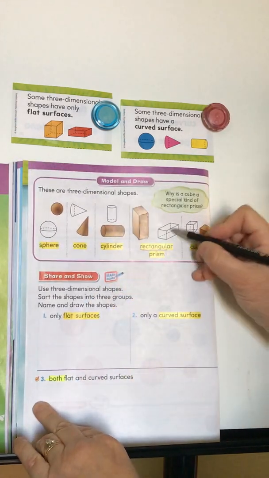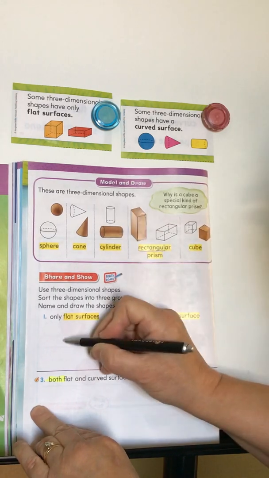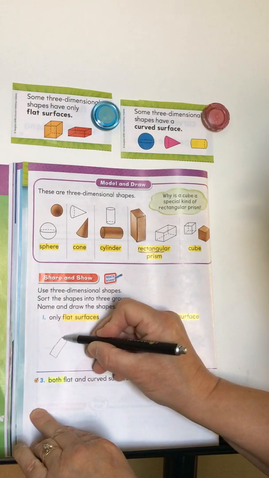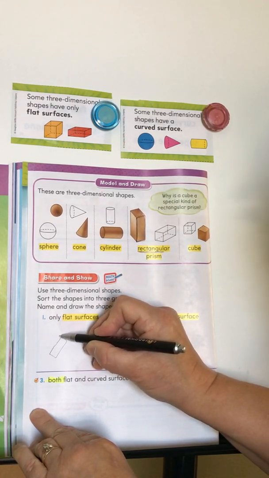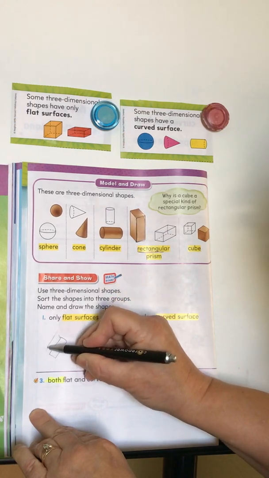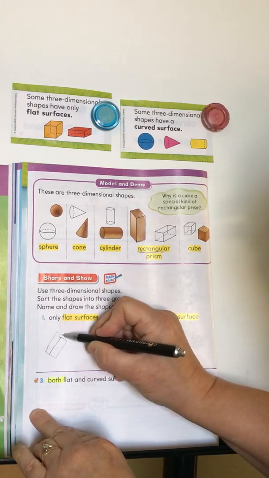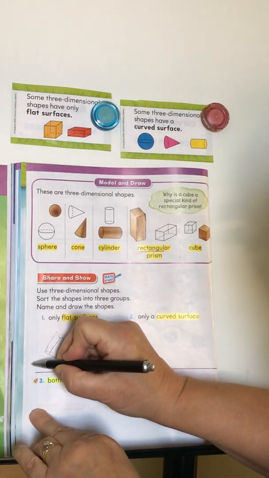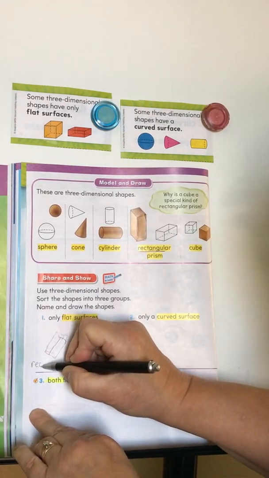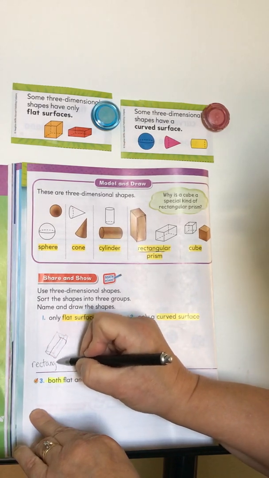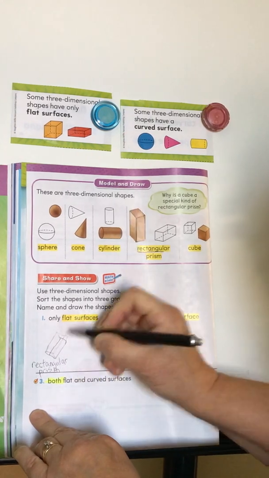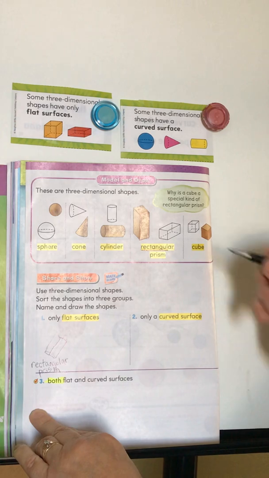Okay, so if you kind of look at the way they drew it here, that will help you draw it. Again, it does not have to be perfect, so I'm just going to start with a rectangle shape, and then I'm just going to do my best here. I'm not the greatest drawer either, but I'm just going to give it a try here. And something like that. Okay, not perfect, but that's all right. And I'll write it so I know what it's supposed to be. Rectangular prism. Only has flat surfaces.